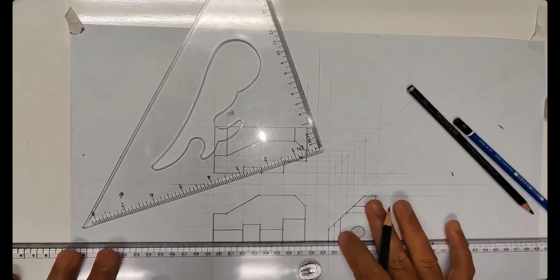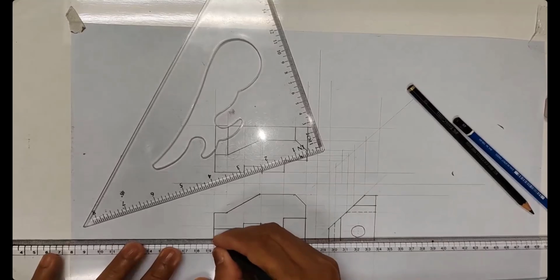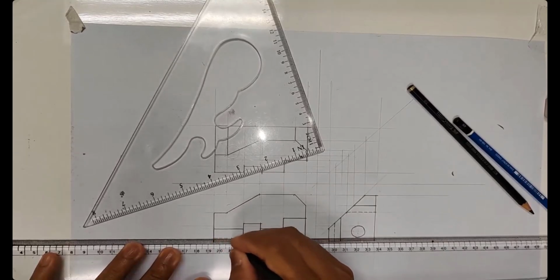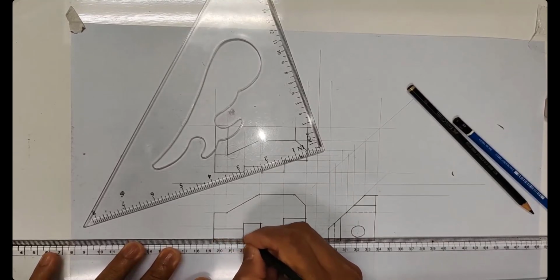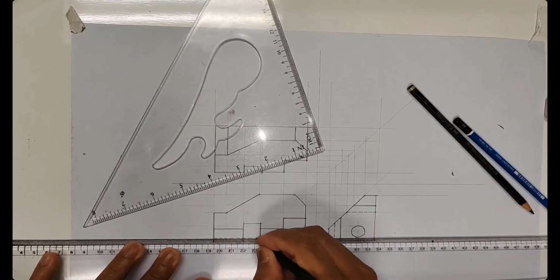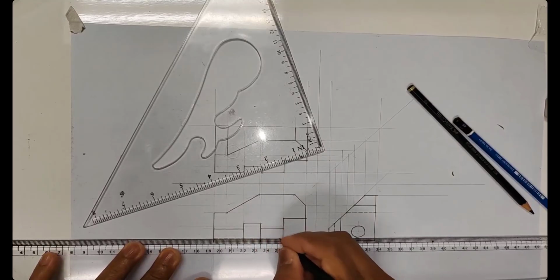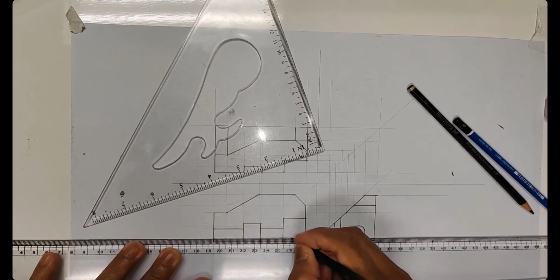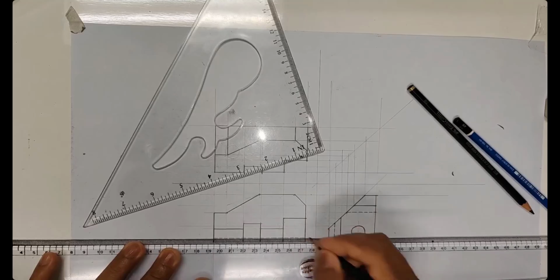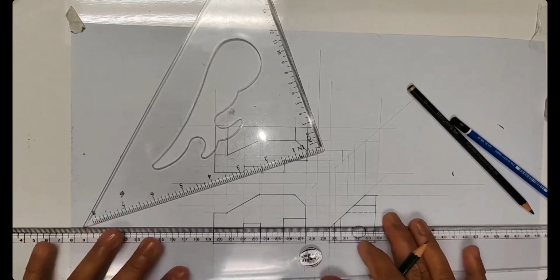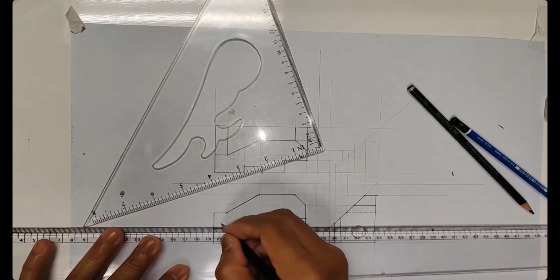Using 2B, here will be 2B. The way you draw the hidden line, the dashes should not be too close, and look at the way I do it. It's not too close.